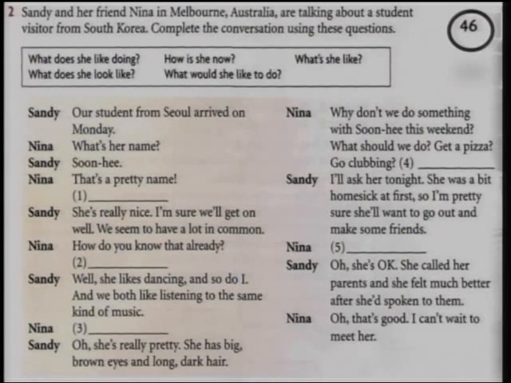Why don't we do something with Sunhee this weekend? What should we do? Get a pizza or go clubbing. What would she like to do? I will ask her tonight. She was a bit homesick at first, so I'm pretty sure she will want to go out and meet some friends. How is she now? Oh, she's okay. She called her parents and she felt much better after she'd spoken to them. Oh, that's good. I can't wait to meet you.